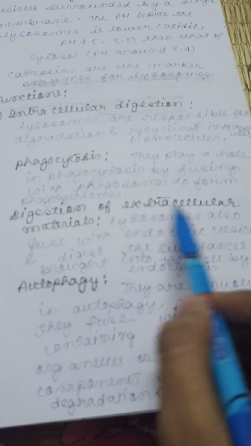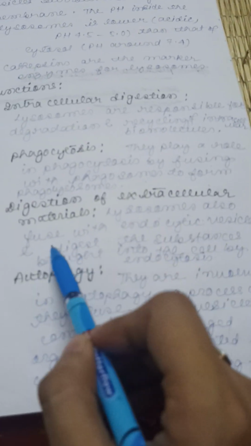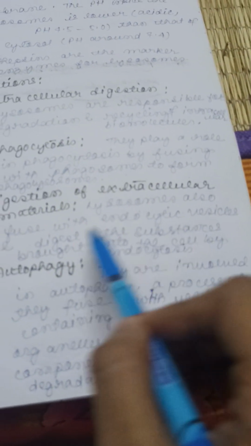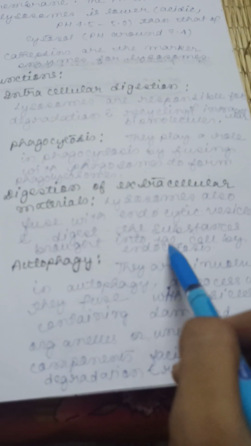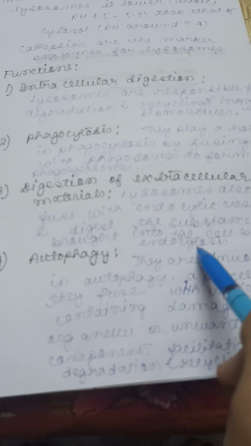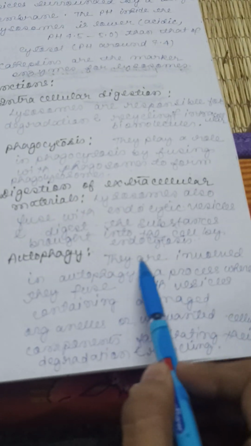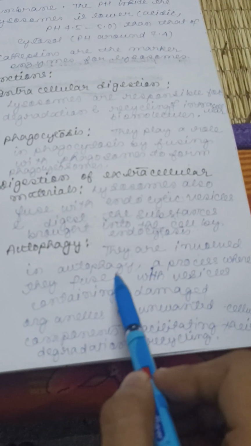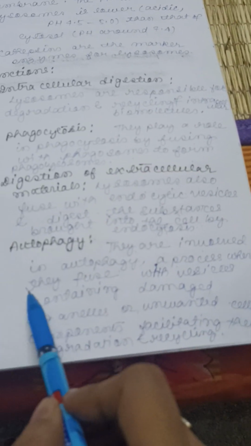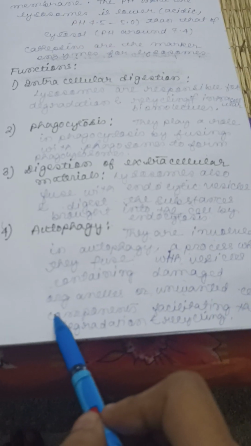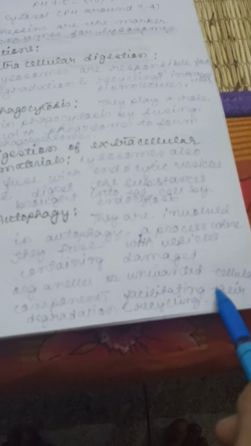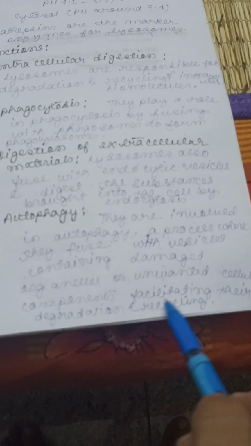Digestion of extracellular materials: lysosomes also fuse with endocytic vesicles and digest the substances brought into the cell by endocytosis. Then autophagy: they are involved in autophagy, a process where they fuse with vesicles containing damaged organelles or unwanted cellular components, facilitating their degradation and recycling.